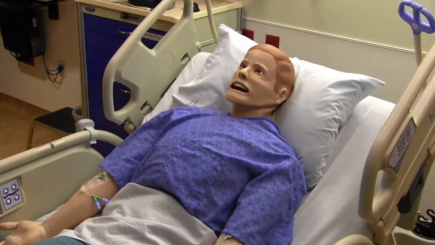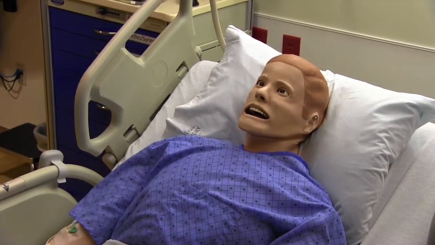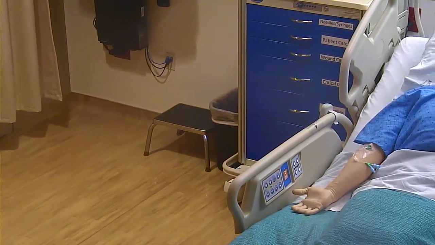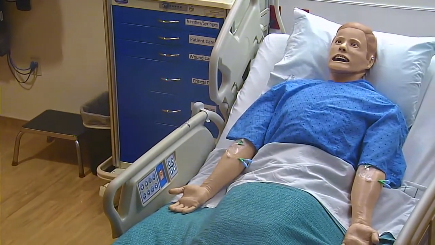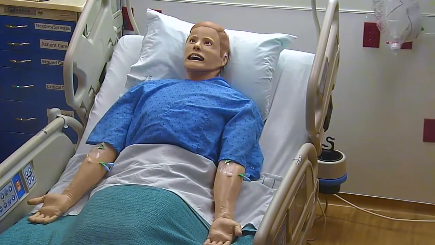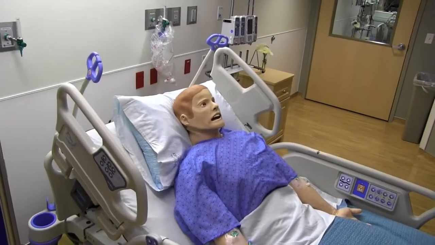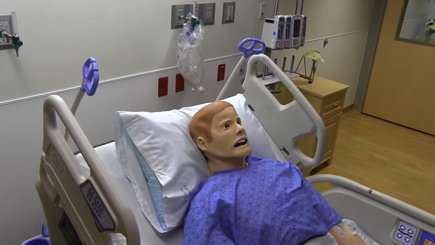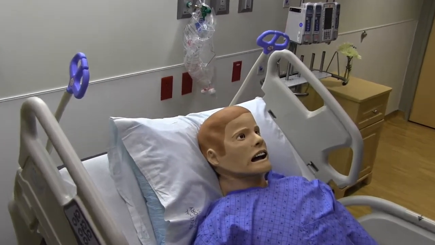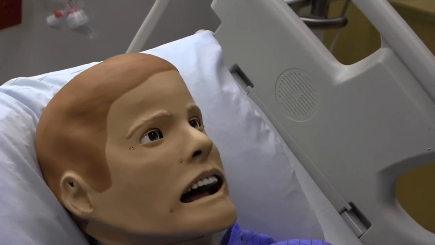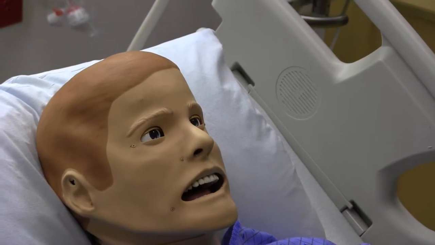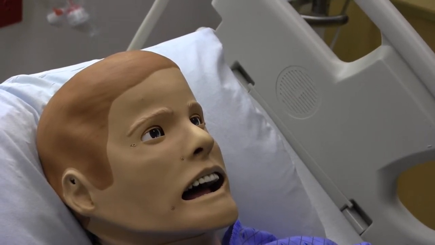This is the Laerdal SimMan3G, a wireless high-fidelity adult patient simulator. The Manikin can be controlled with computer software that is operated by the simulation specialist. Assessing how your patient is doing with a visual assessment can be difficult due to the fact that the Manikin does not move and does not have any facial expression. However, you will notice that the Manikin's eyes are blinking.